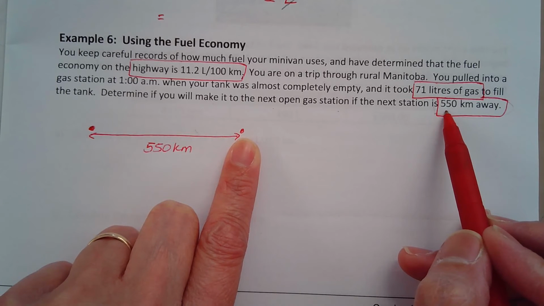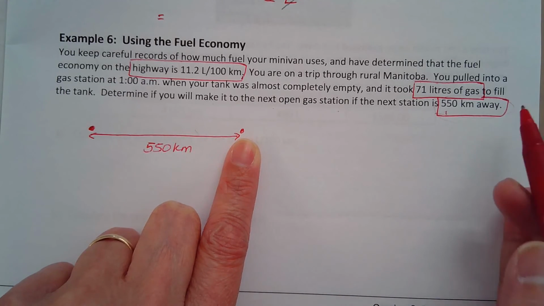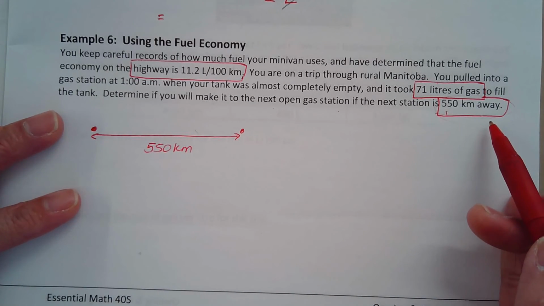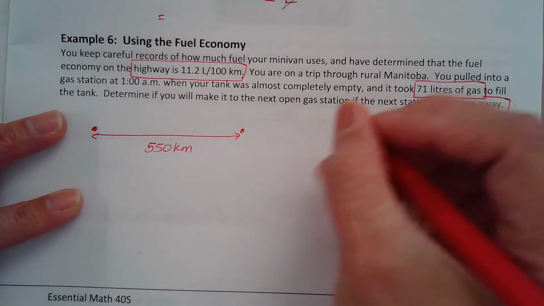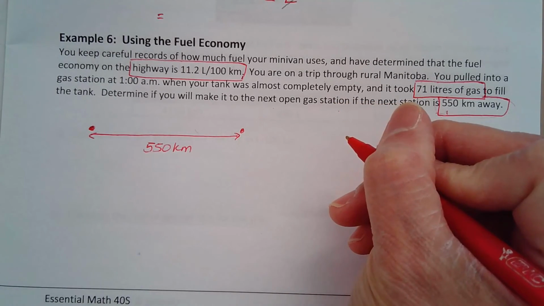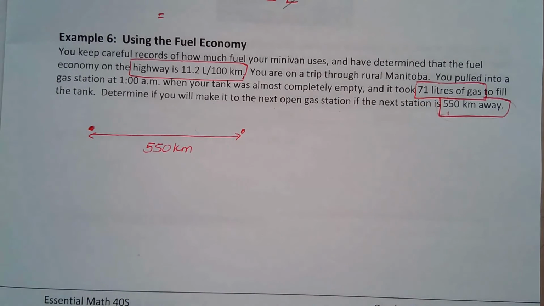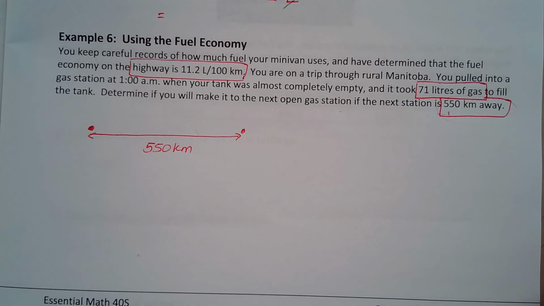That's what we're trying to figure out. First you divide the 11.2 by the 100. That'll give you how much your vehicle will use.